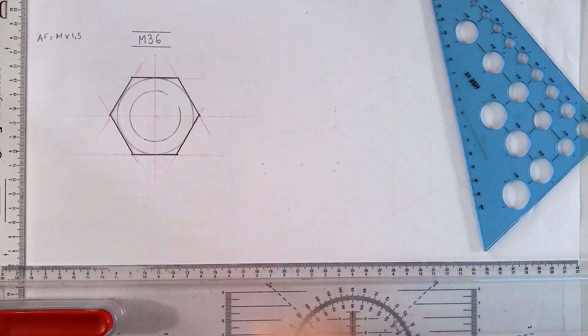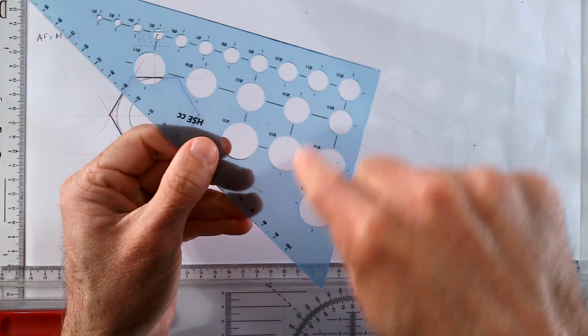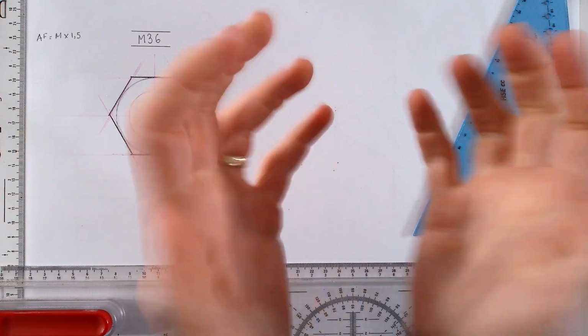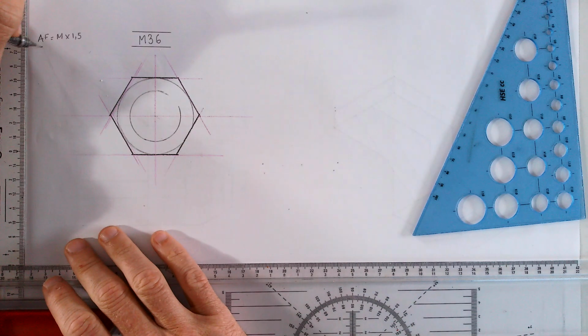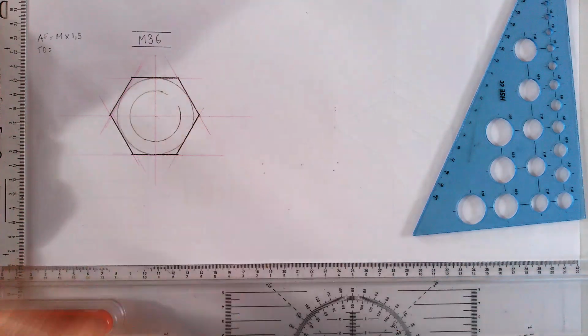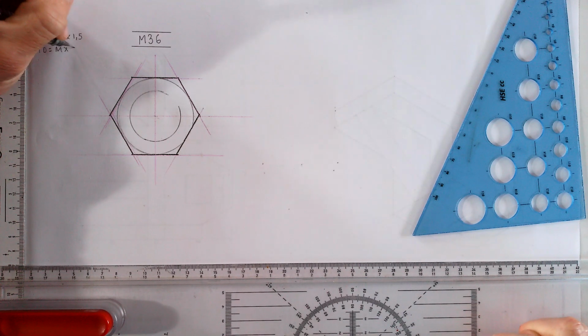Okay, now we're going to the hole that we would see through the middle. So if we're looking down through the nut, there will be that outline of the hole we see through the middle. We have to now calculate that, and to do that, we have to work on the thread depth calculation, the TD, what I call the TD. So you take 36, the metric value, times 0.1.